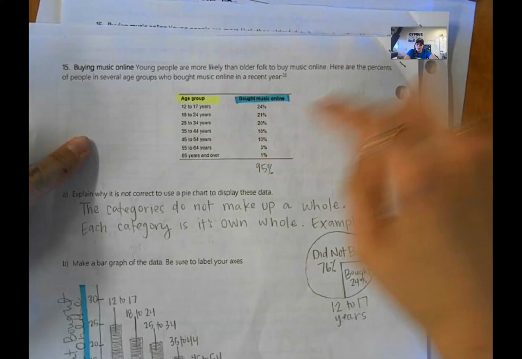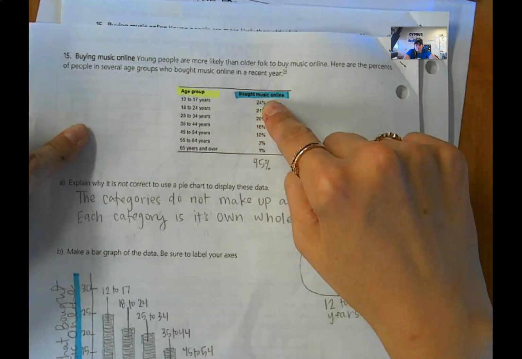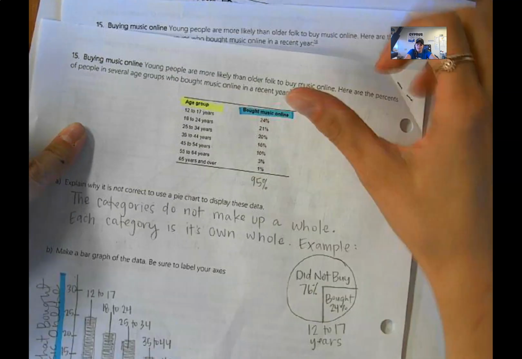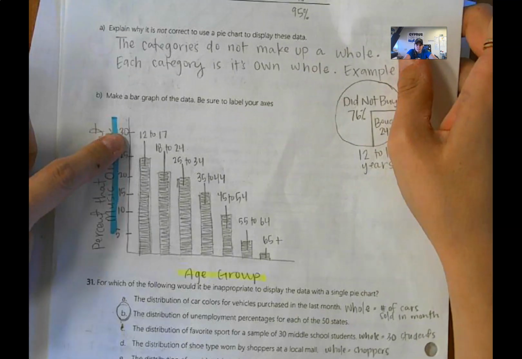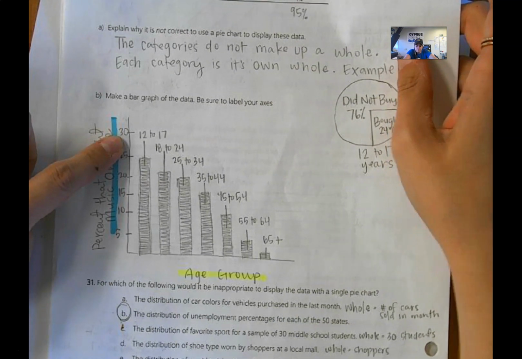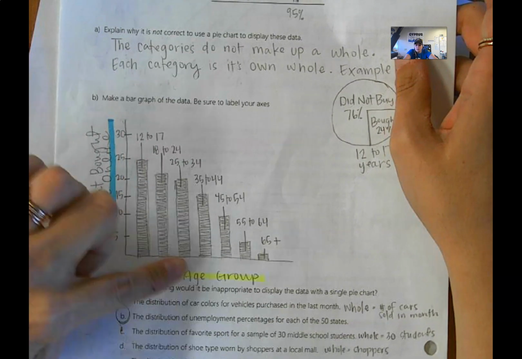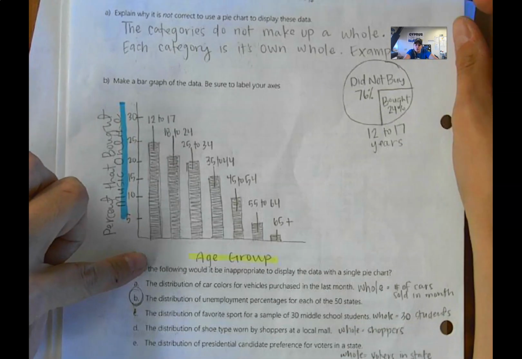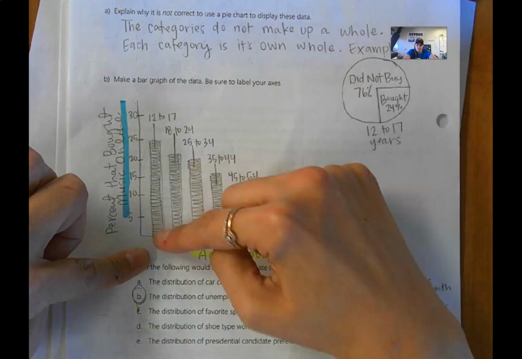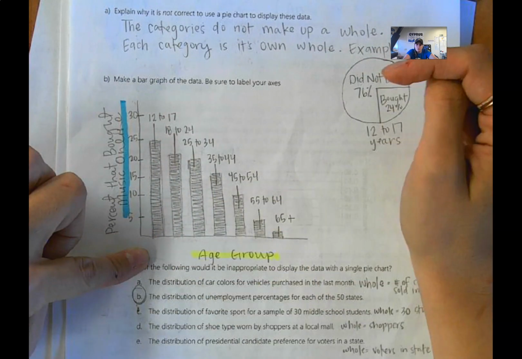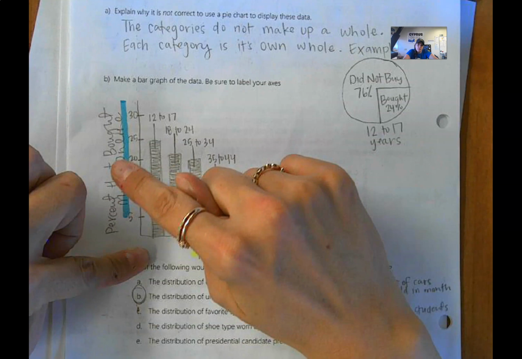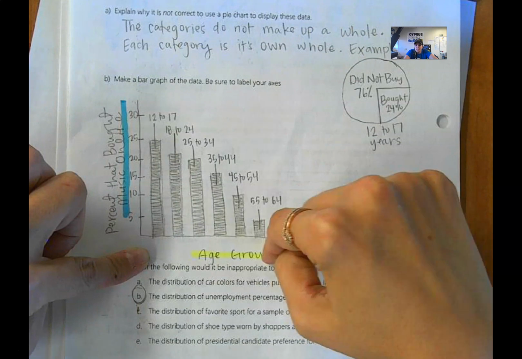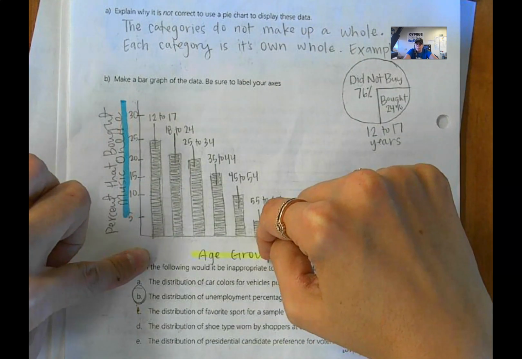When you go to scale your y-axis, you want to look at the biggest number in the table. The biggest number was 24. So I scaled by 5s and was able to get as high as 30. Then I labeled each one of my bars, did my best to be as accurate as possible, and your bar chart should look similar to mine. You could label in the bar, you could label below the bar, but you have to make sure that you have the y-axis labeled as percent that bought music online and the x-axis that had age group.